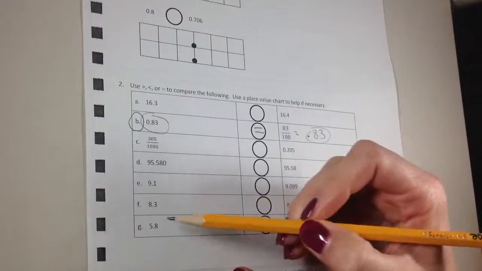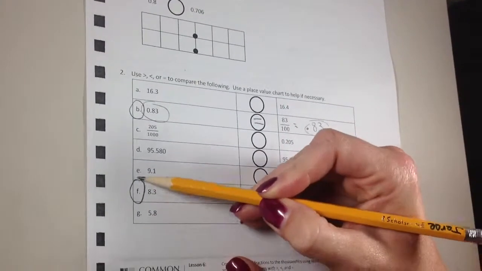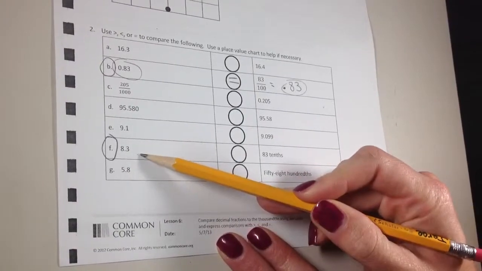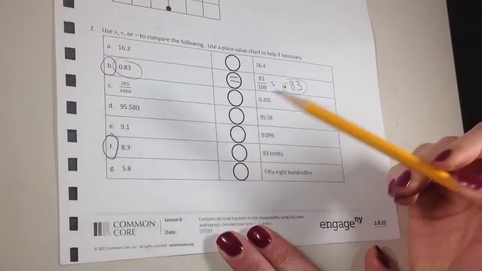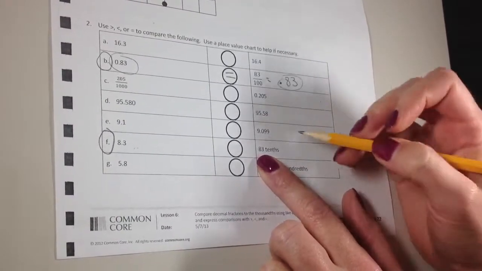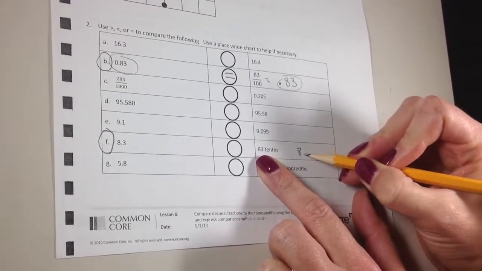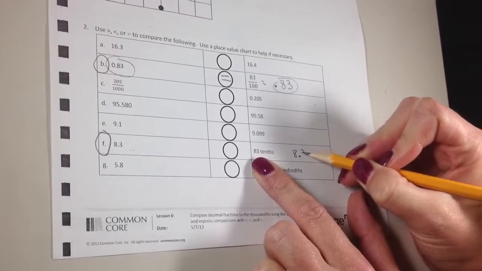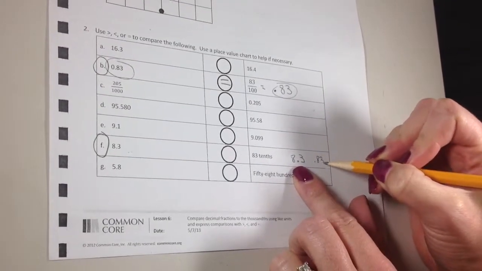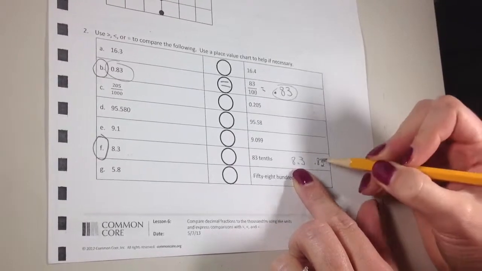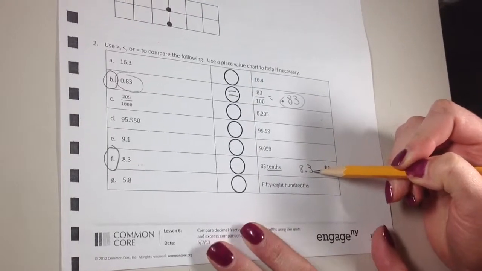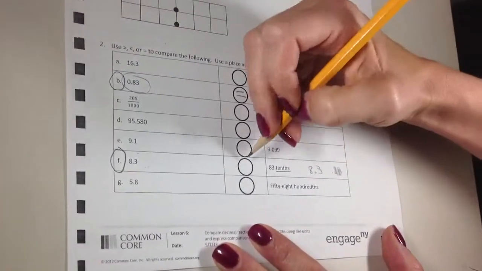If I look at this one right here, let's look at F, okay? Again, I have this already in standard form. I can leave that alone. That's 8 3/10. This is 83/10. Well, I know I want to end up in the tenths place, so I have 8 3/10, okay? Some people will try and write it like this, but in that case, I end up in the hundreds spot. So 83/10, when I'm saying tenths, I have to end up in the tenths place. And I can see now that those are equivalent.